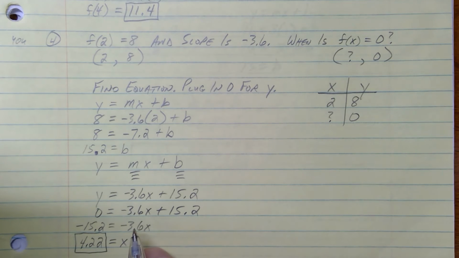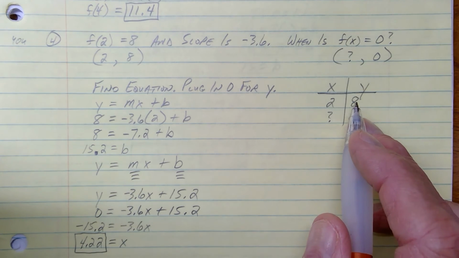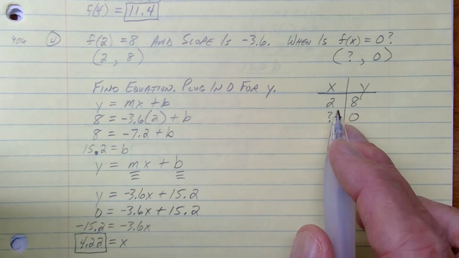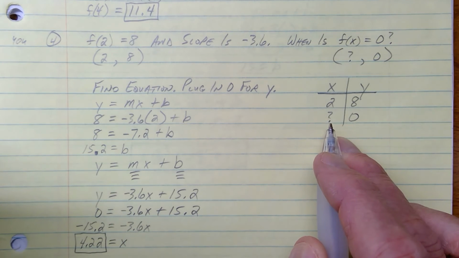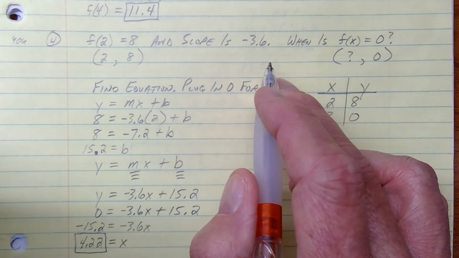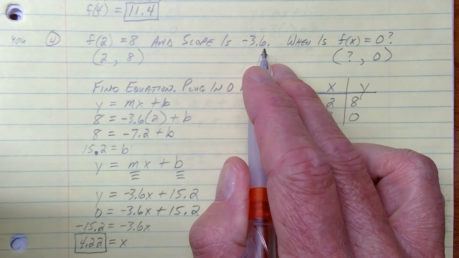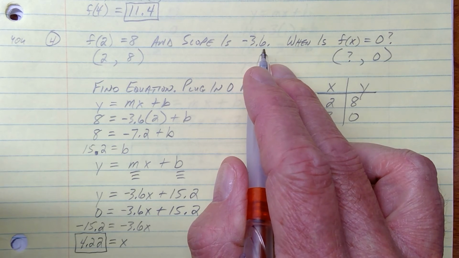And the last thing we do is divide the negative 3.6 away from the x. Dividing by negative 3.6 on both sides gives us an x of 4.22. So if I had 8 cows after 2 years, then I would have 0 cows after 4.22 years because I'm losing cows every year.